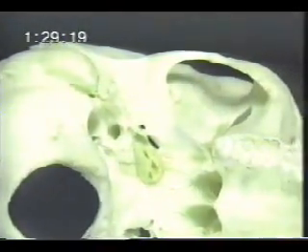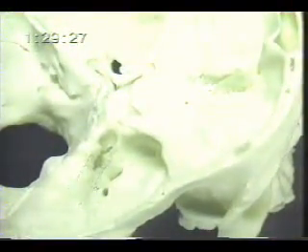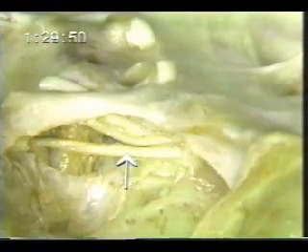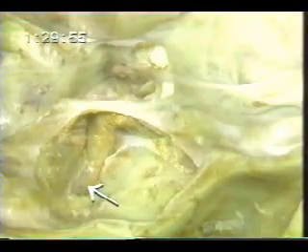To see the other end of the carotid canal, we'll go all the way round to the inside. The carotid canal comes from this direction and ends here at the foramen lacerum. To expose the internal carotid, we'll first remove the dura of the middle cranial fossa. Then we'll remove this structure, the trigeminal ganglion, and finally these three cranial nerves, the third, fourth, and sixth. Here's the internal carotid artery coming up out of the foramen lacerum.